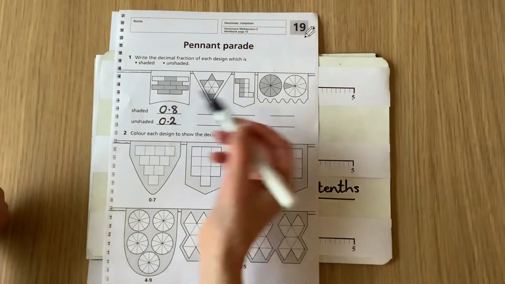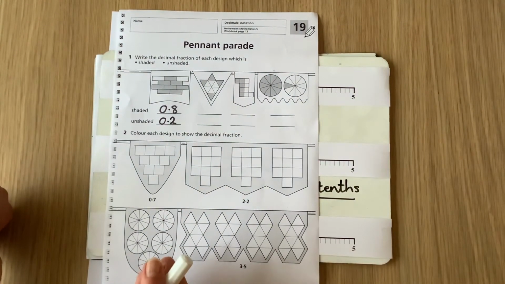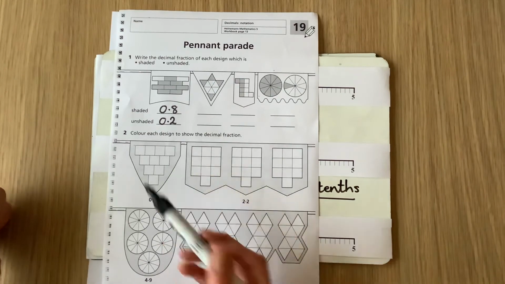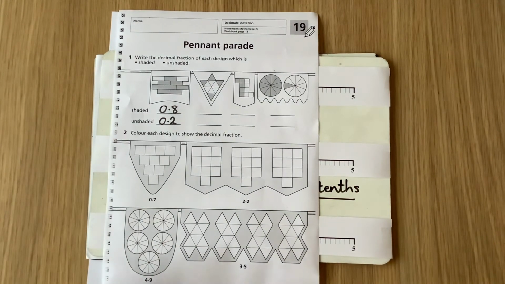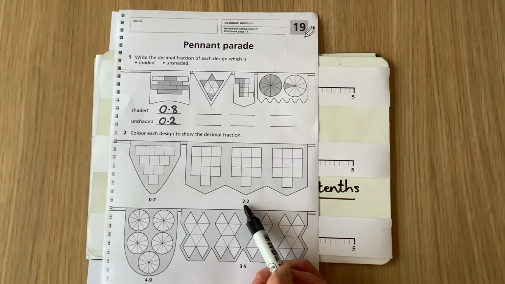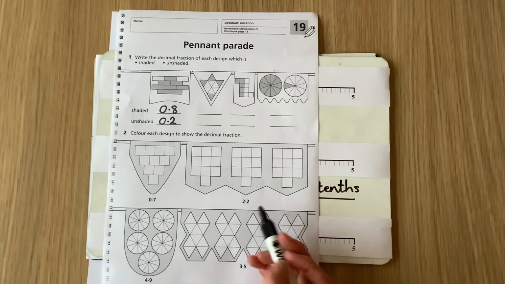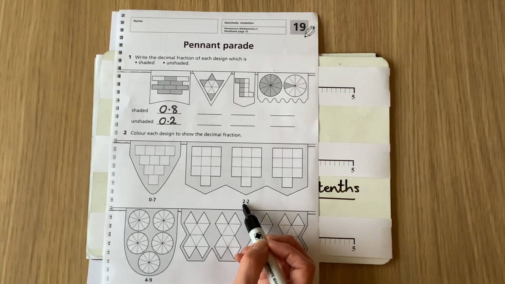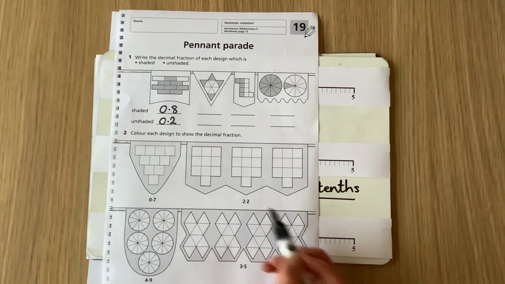So for each of these shapes, you need to write down what has been shaded and what hasn't been shaded, what's unshaded. In part 2, you're shading to show the decimal that you have been given. So for example, in this one, if it tells you to colour in 2.2, well, the first 2 means 2 whole shapes.